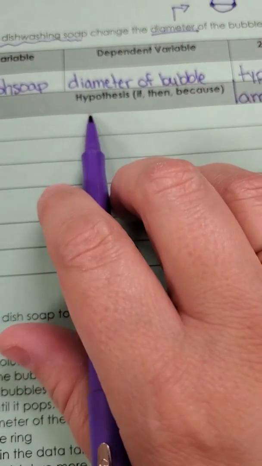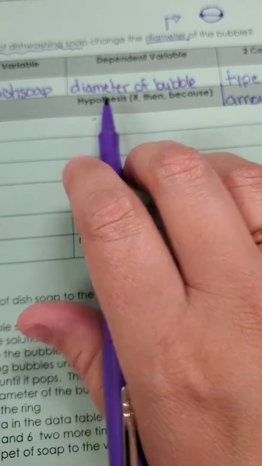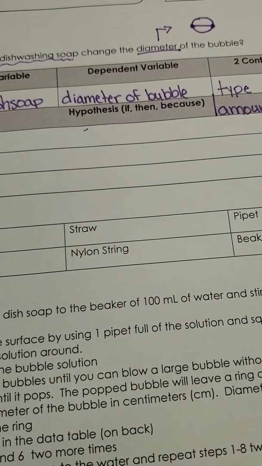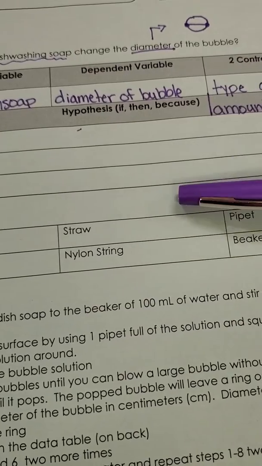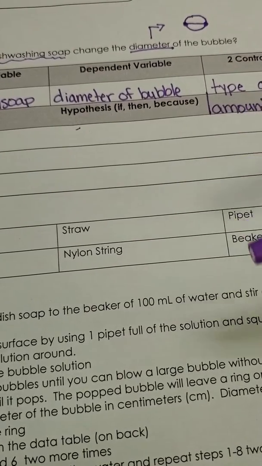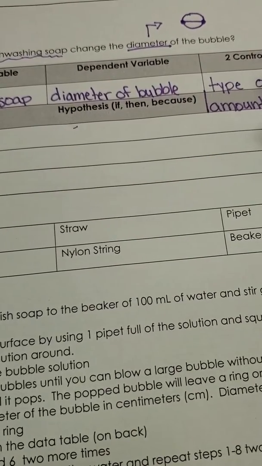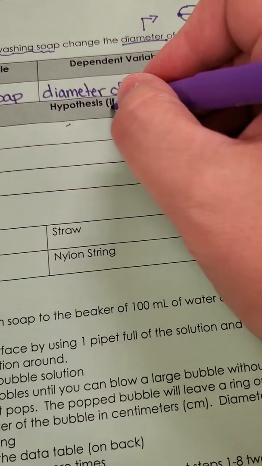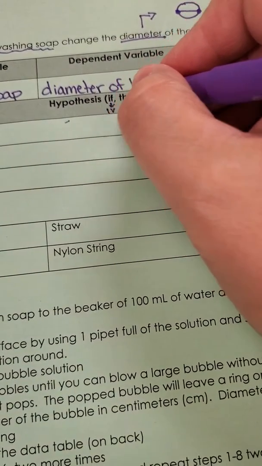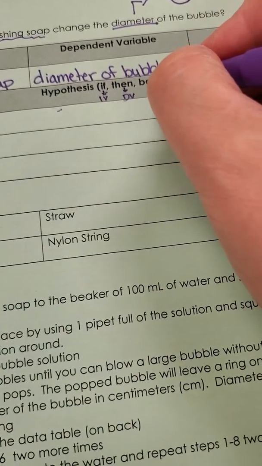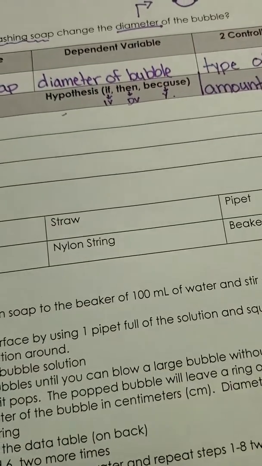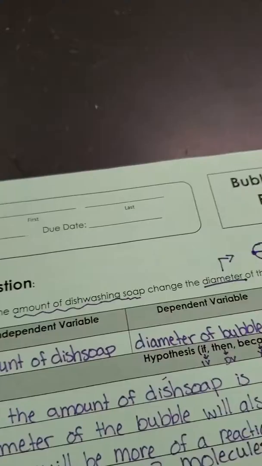All right, a hypothesis. It needs to be in the if, then, because format. So if, then you're going to use the independent variable, then dependent variable, right? So if independent variable, then dependent variable, because why, period. And that will be your sentence.